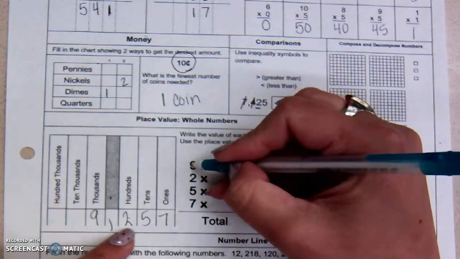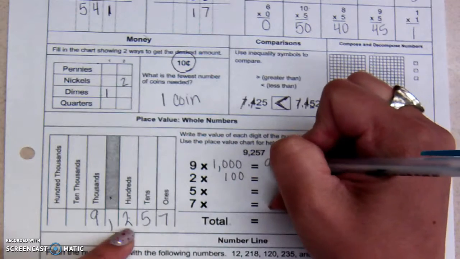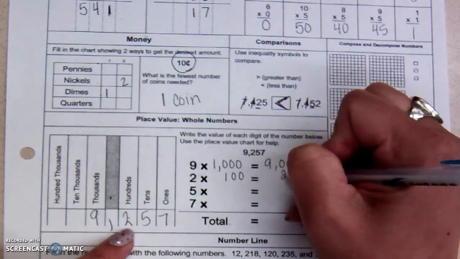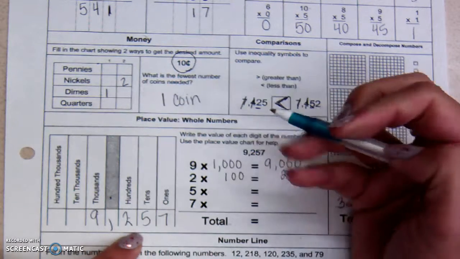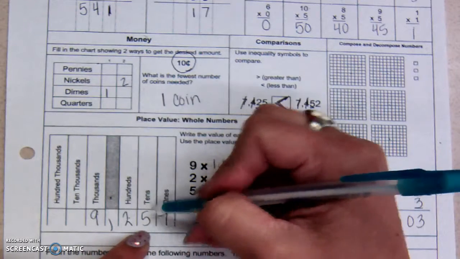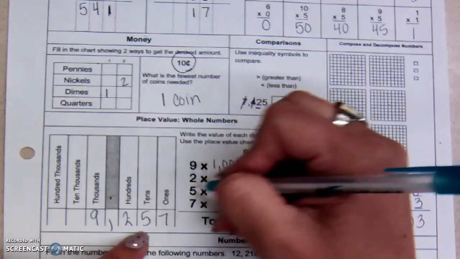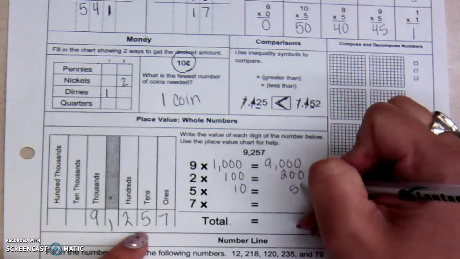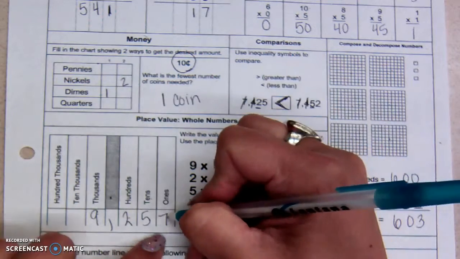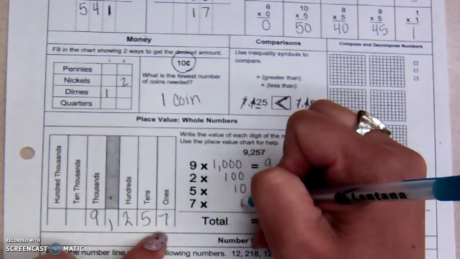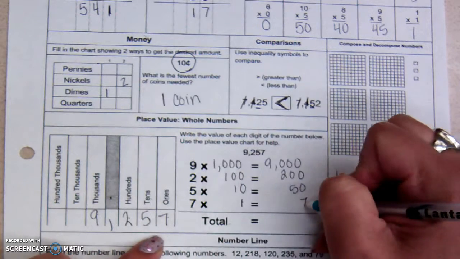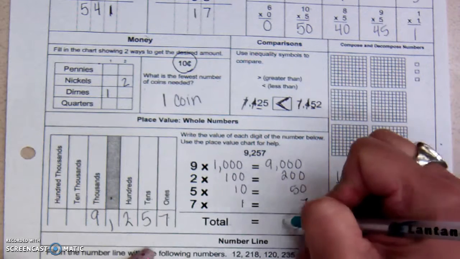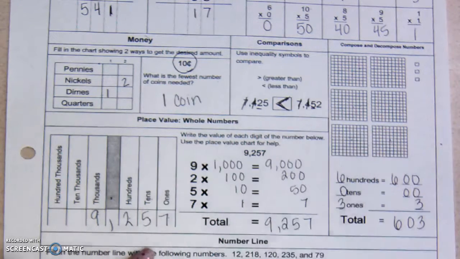Oh, sorry. 9 times 1,000 is 9,000. 2 times 100 is 200. Now back to this. 5 tens. So 5 groups of 10 is 50. And 7 groups of 1 is 7. So if we line it up and add those together, we should get our number that we started with. And we do.